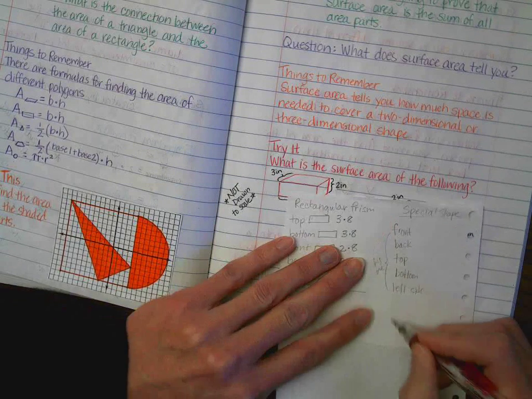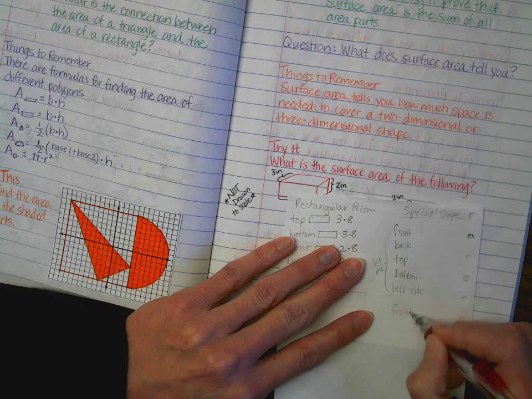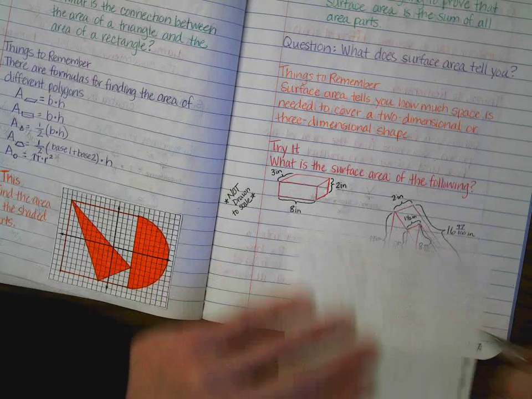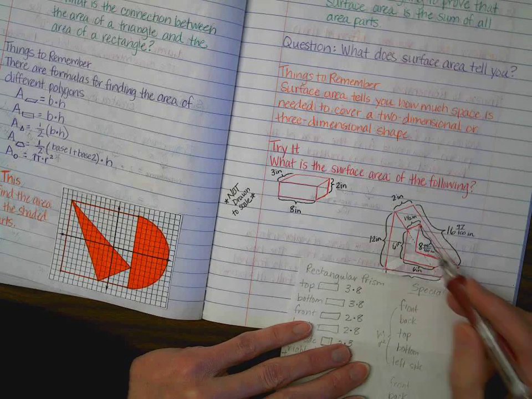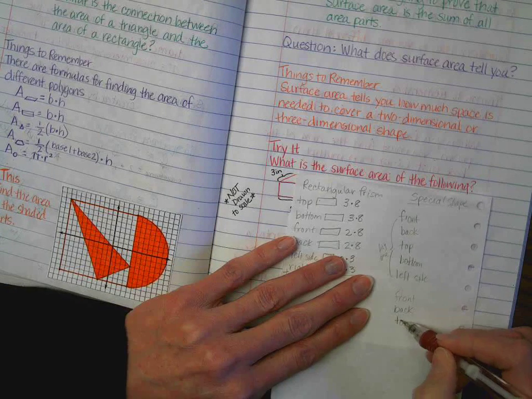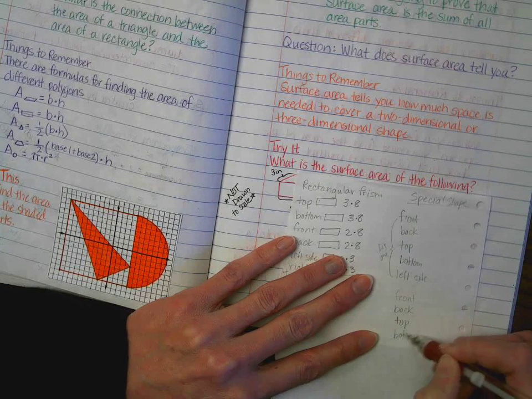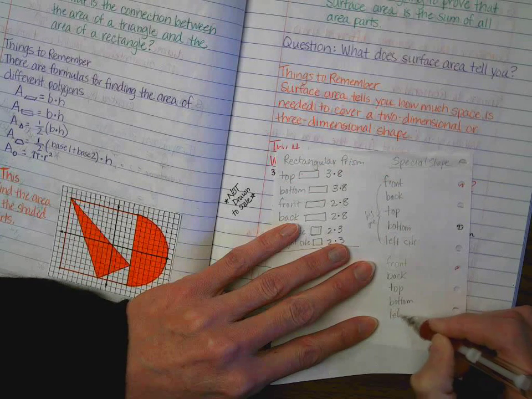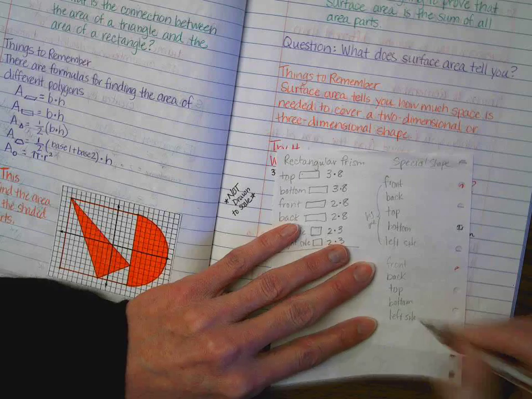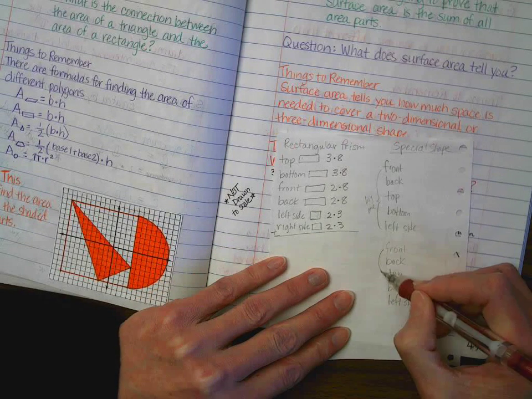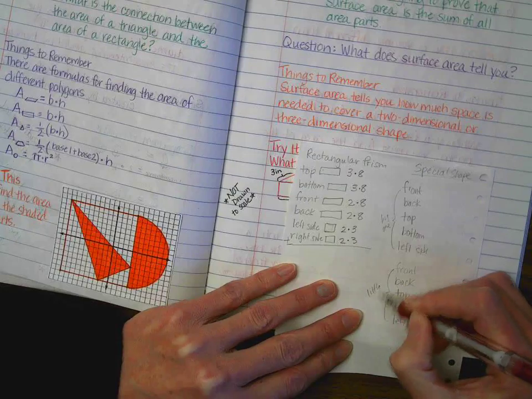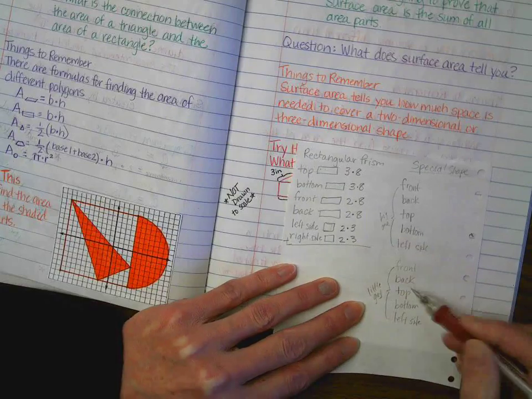So we have the front that's sitting right here, right? We have the back. We have the top, which is this little section right here. We have the bottom, right? And we have a left side. Okay, so now the thing is that this guy is the little one, but it's missing the little guy. So it's not really there.